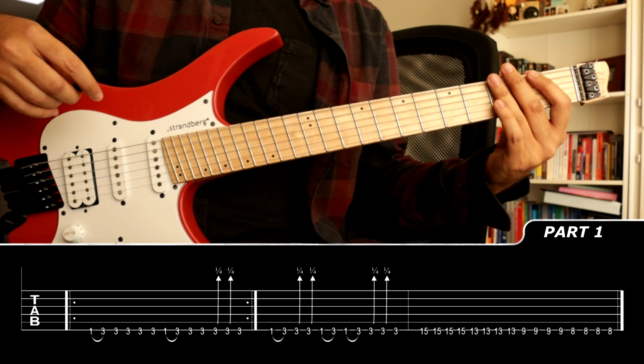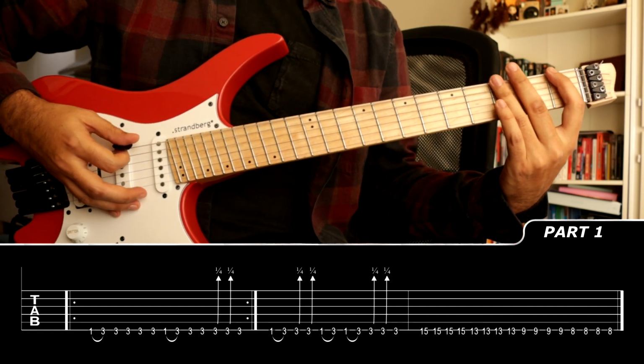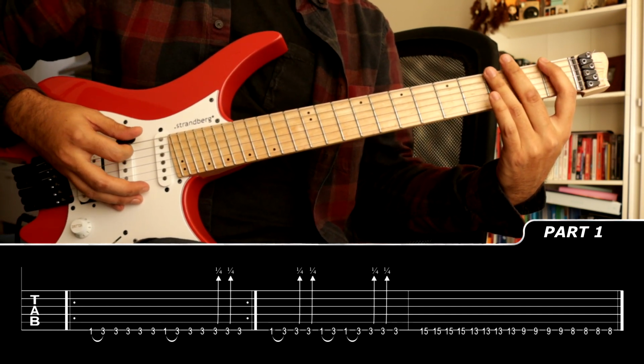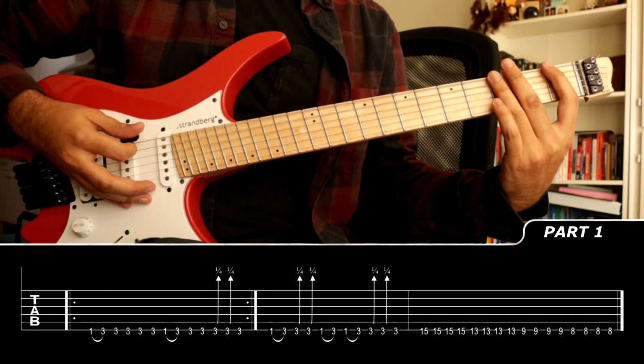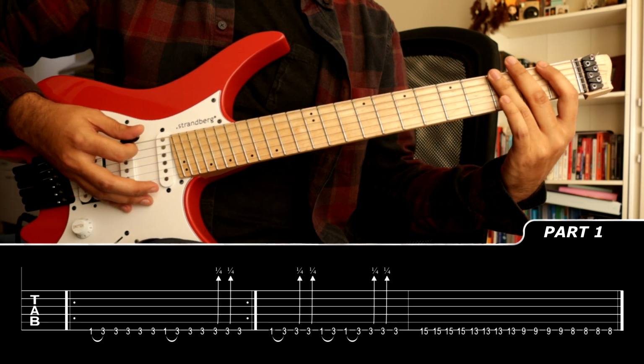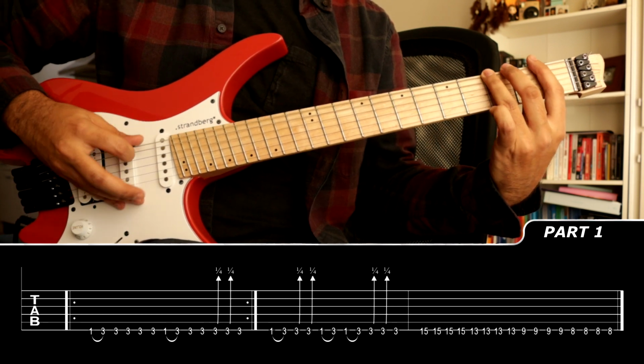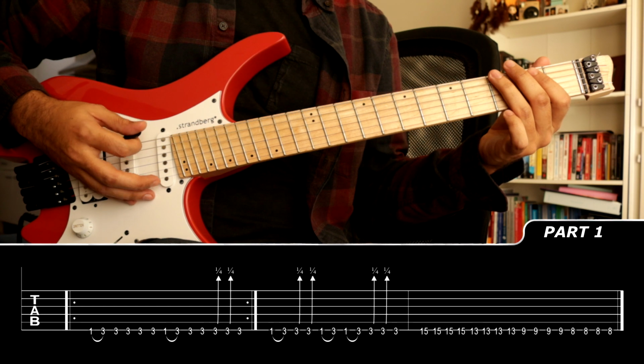Then you have the following section, which is hammer on 1 to 3, bend 3 twice, hammer on 1 to 3 twice, bend 3 twice, and then play 3 without the bend.